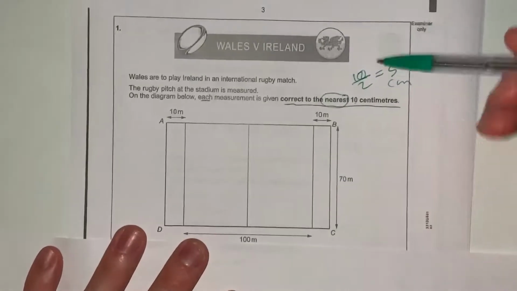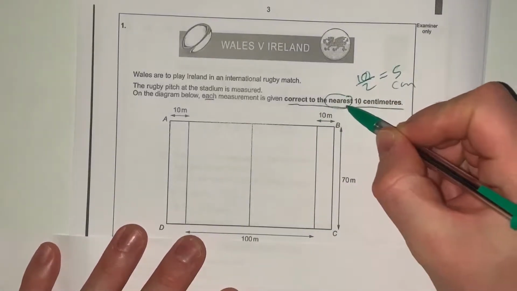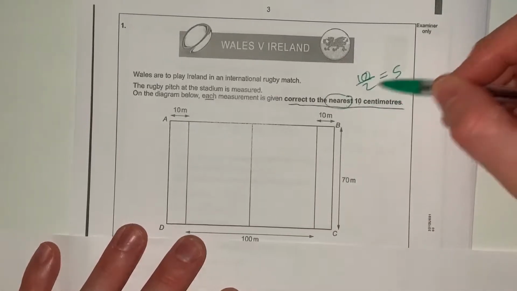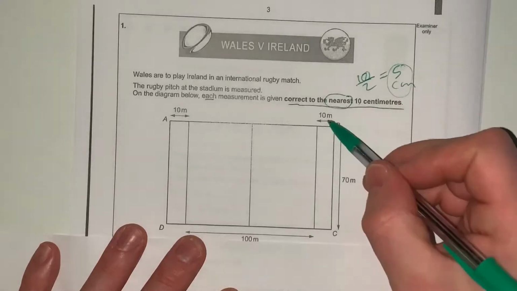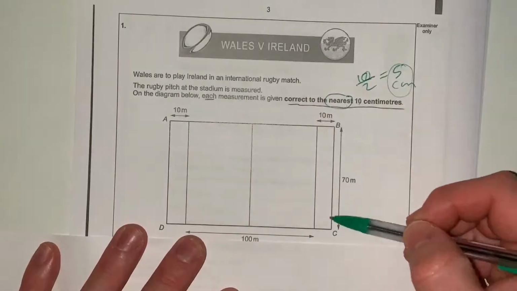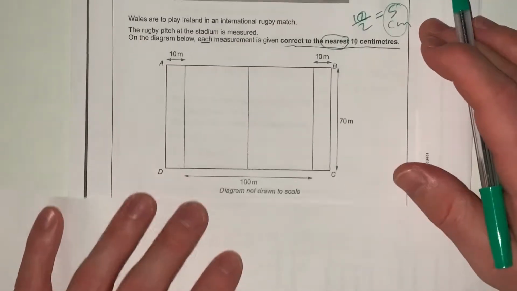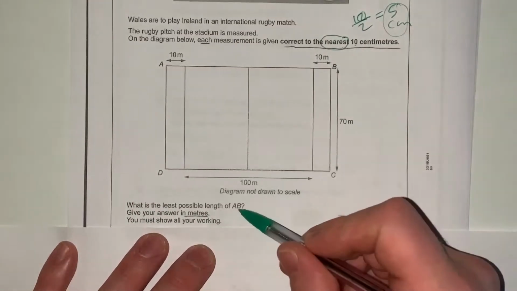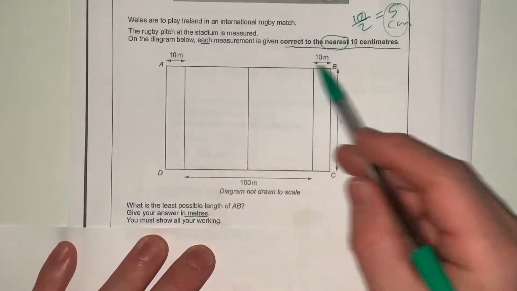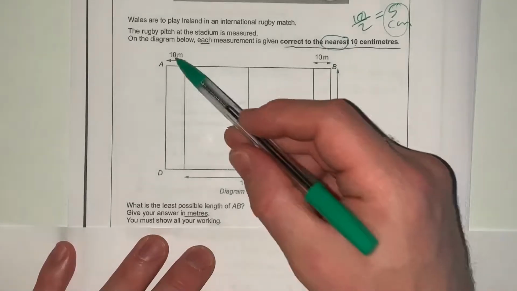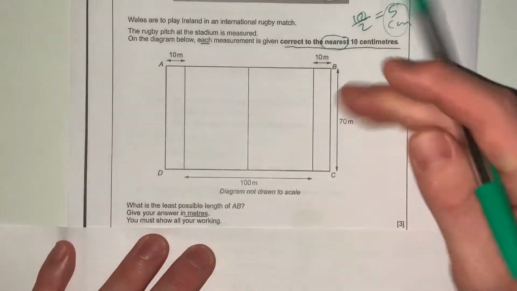Okay guys, in this first question, when you see something is rounded to the nearest, always halve it. So if it's rounded to the nearest 10, halve it: 5 centimeters. I can add and subtract 5 centimeters from each one of these measurements on the rugby pitch. It says, what is the least possible length of A across to B? So I know I need to subtract 5 centimeters off 10, 10, and the 100.